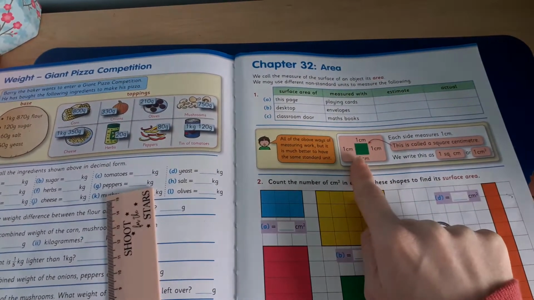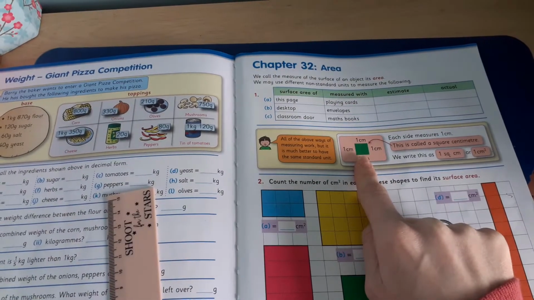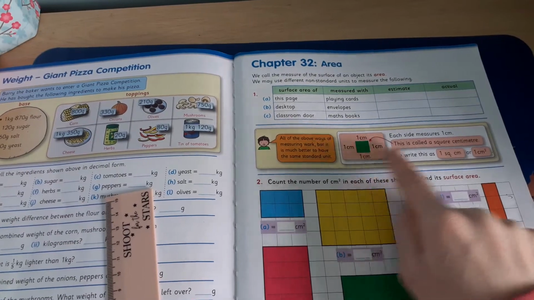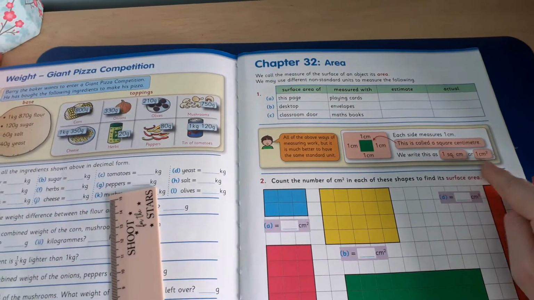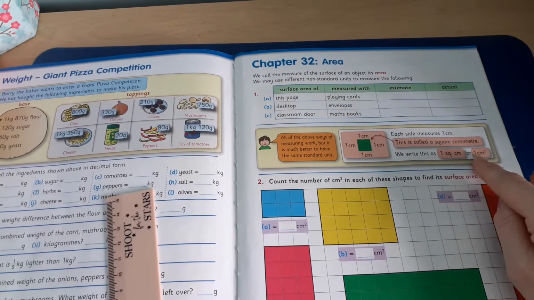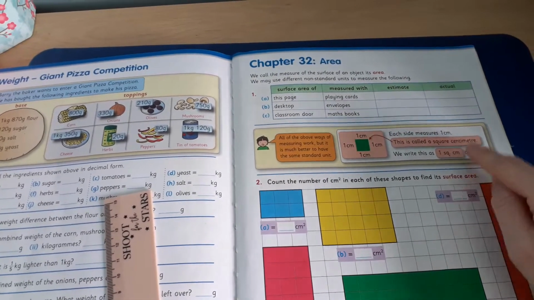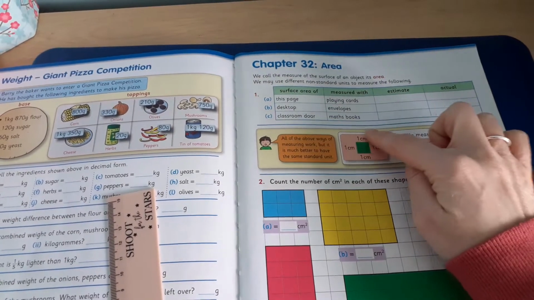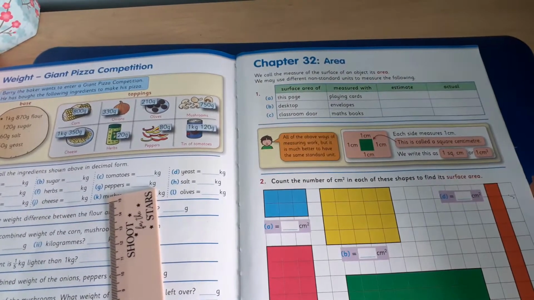This little square, each side measures 1 centimetre, so it's called 1 square centimetre, or 1 centimetre squared. If I square a number, I'm multiplying it by itself. That's why I'm calling this 1 centimetre squared, because each side is 1 centimetre.